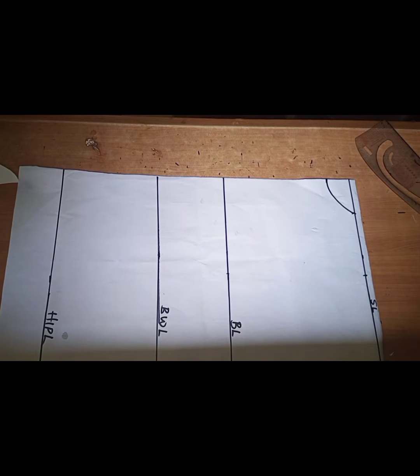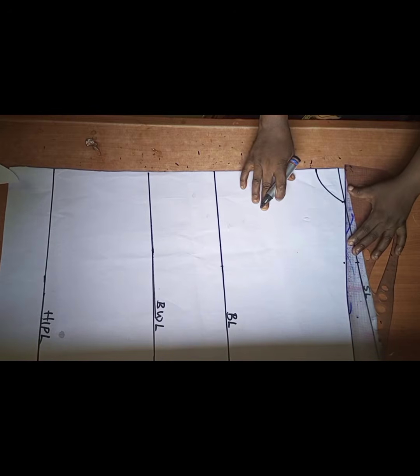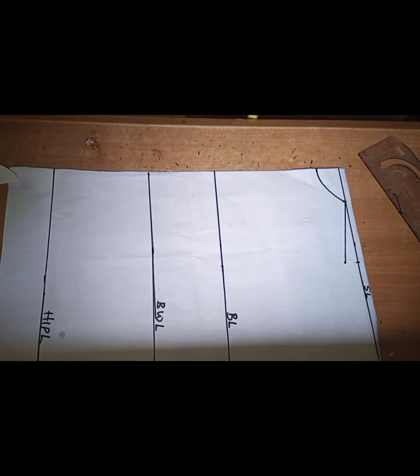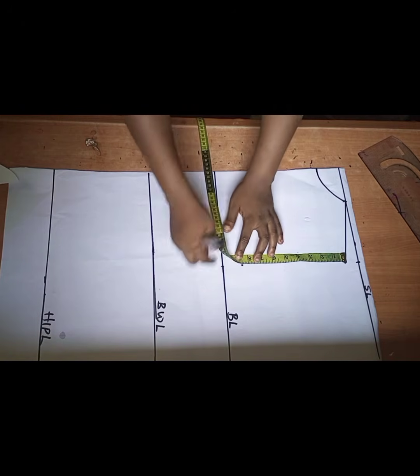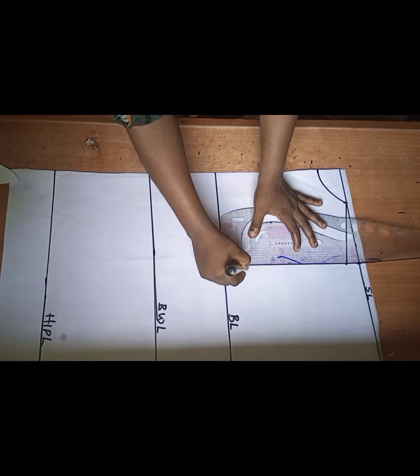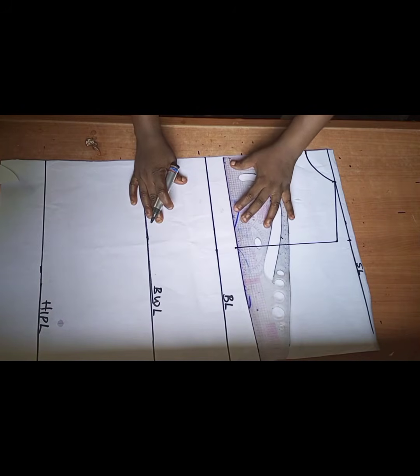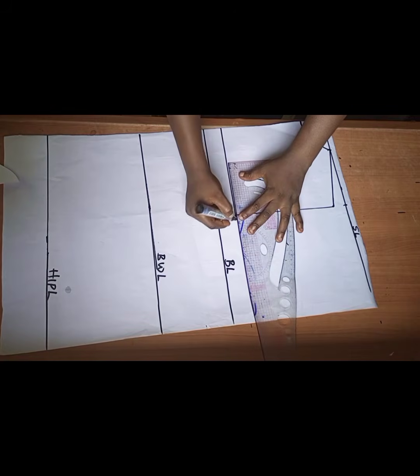Now the next thing I will do is to come down from that 8 inches point at the shoulder line by 1 inch to get my shoulder slope. Now I'm going to connect that shoulder slope to my neck wideness of 3 inches. After doing that, I will take my armhole circumference divided by 2. Now I'm going to mark the point there, and then I will connect it this way to my shoulder slope point, and also I will rule a straight line this way. Now this is my chest line.